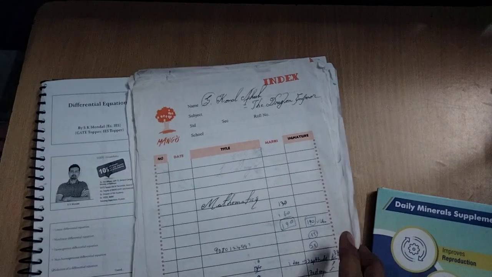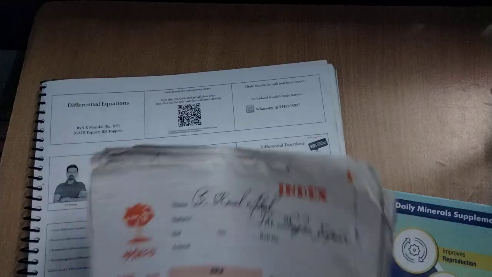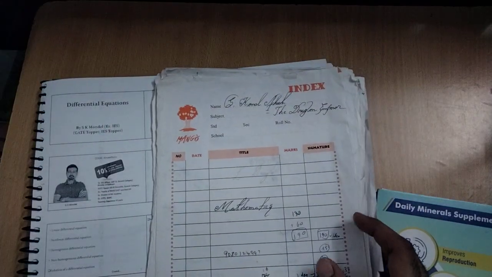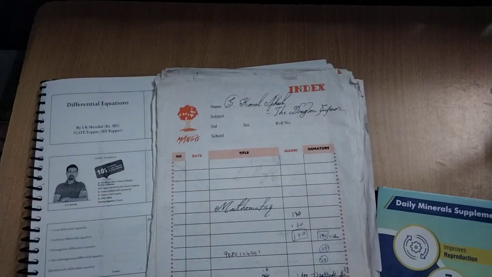Guys, today we are going to see differential calculus. That is one of the important chapters in the entire mathematics. So without wasting time, let us get started.